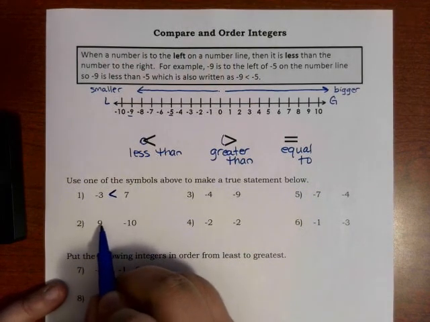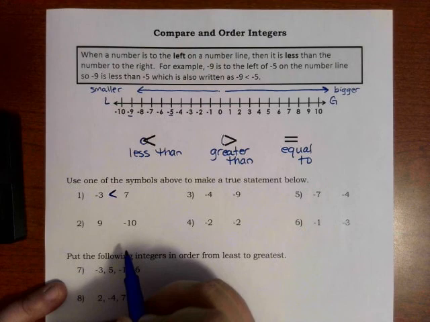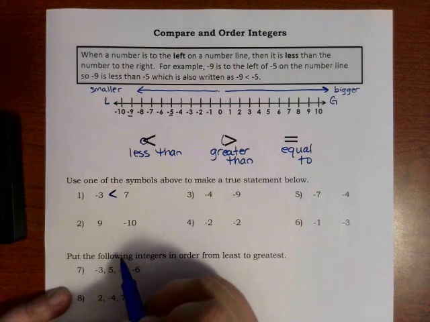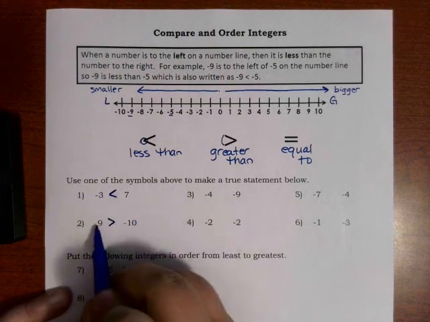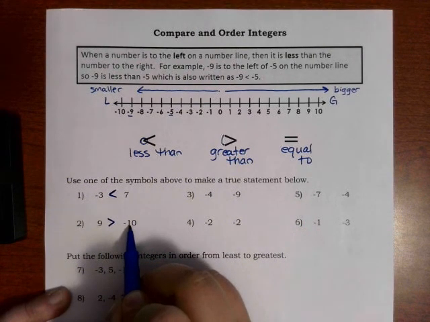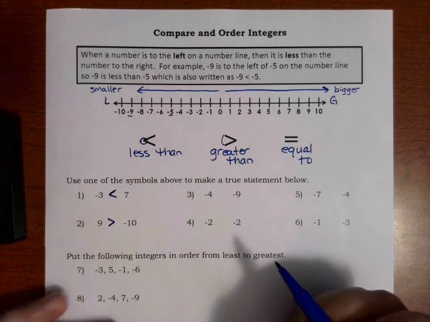All right, number 2, we have +9 and -10. Again, a positive is always greater than a negative. So we're going to flip it this way now. Because 9 is greater than -10. The alligator eats the bigger number.